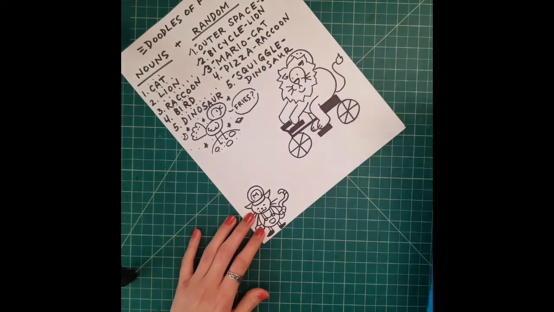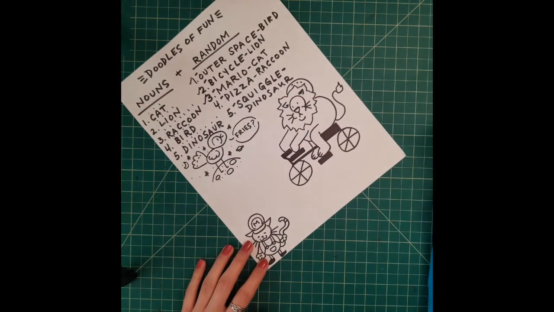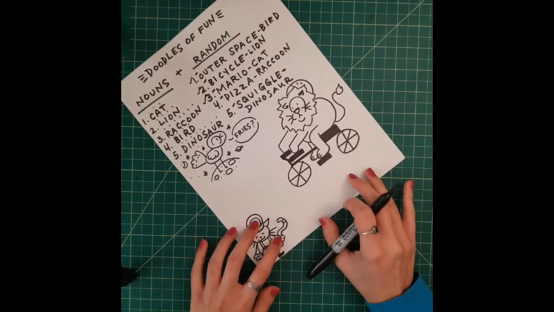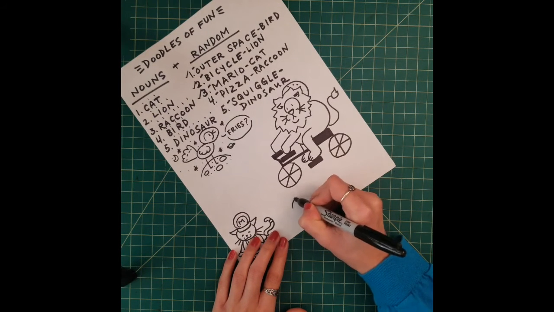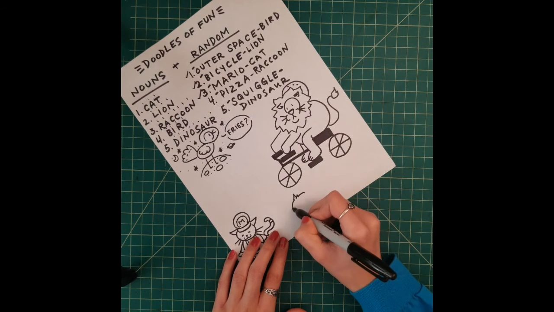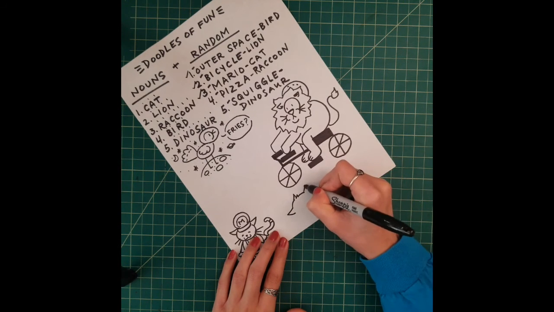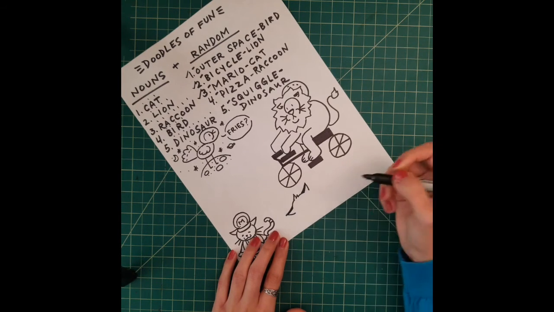We cross it out. And now, raccoon pizza time. This one, let's put him right here. Raccoons are so funny. They'll pretty much eat anything they can find. Although pizza is definitely not healthy for a raccoon. They'll definitely eat a slice if they can get their hands on it.